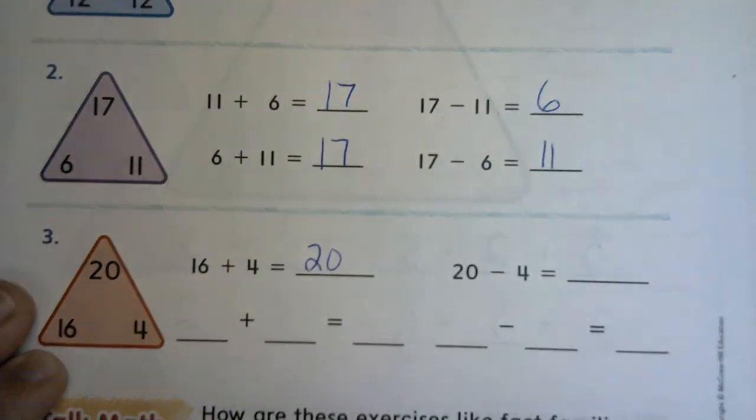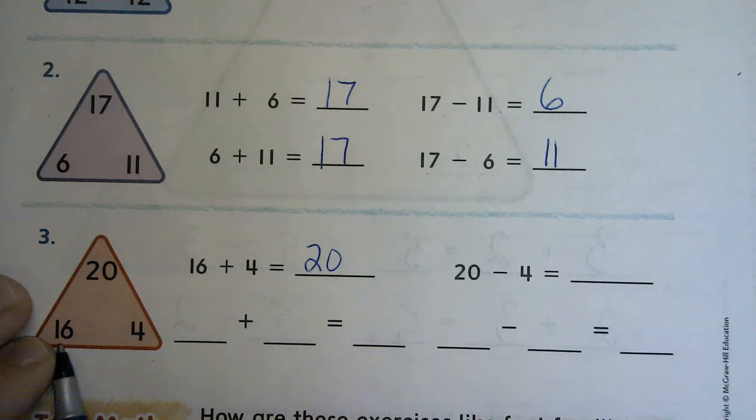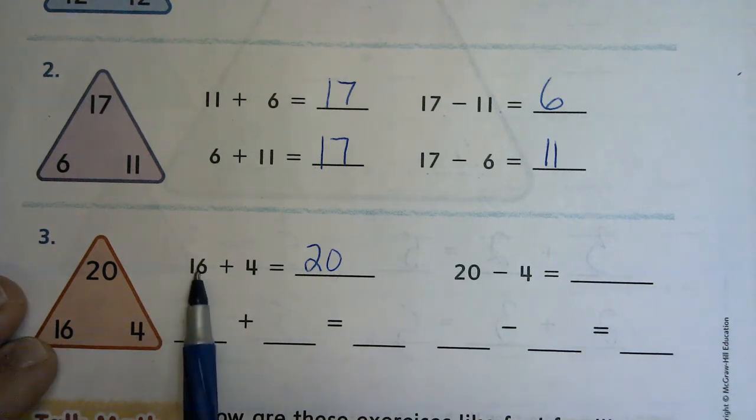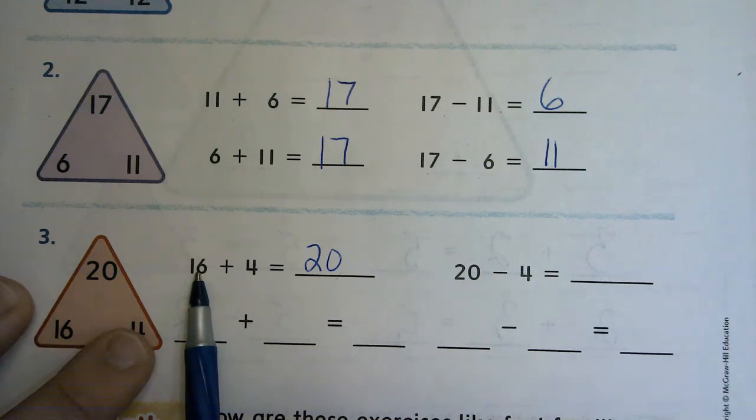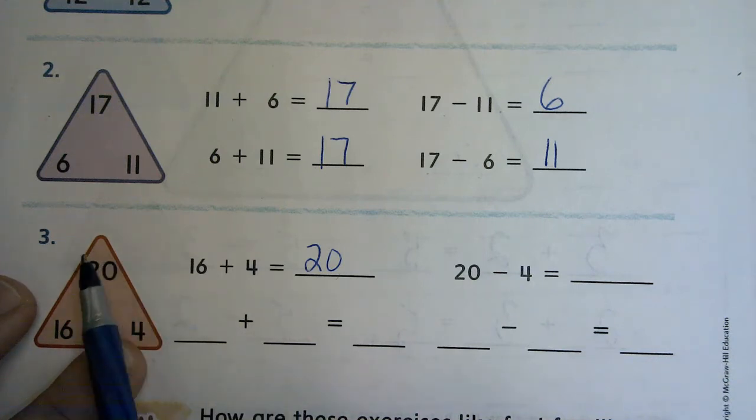But now they want us to do one more step. They want me to write out another addition problem. Am I going to start at 16? No, I wouldn't start at 16 because that was what I started with last time. I want a new addition problem, so I'm going to start with the other number. And it's addition, so I am not going to start with the 20.